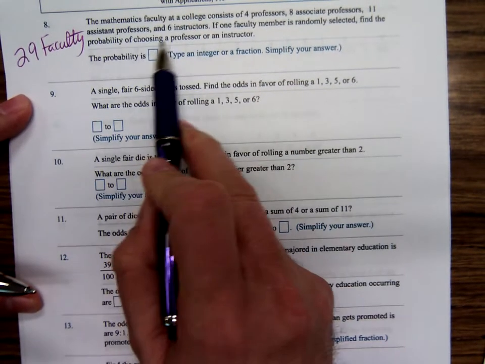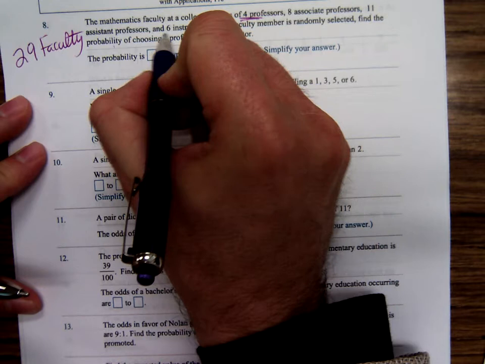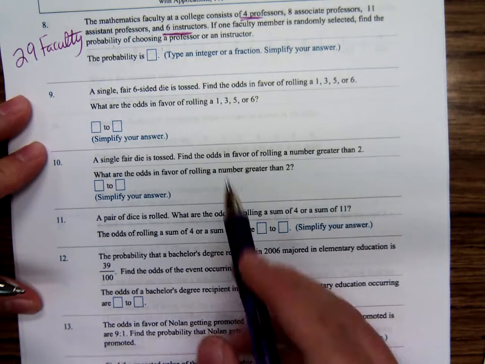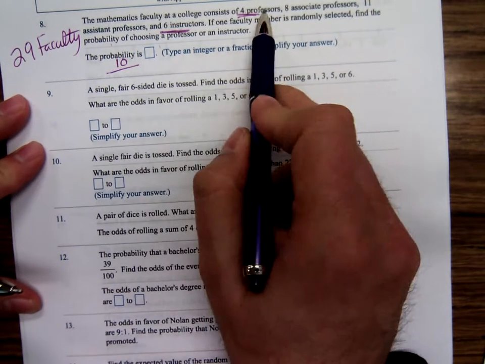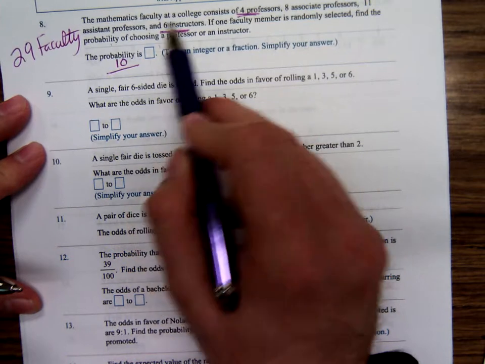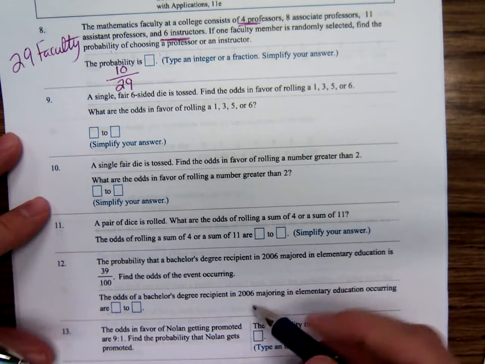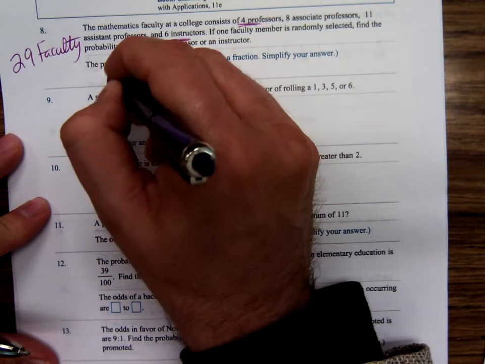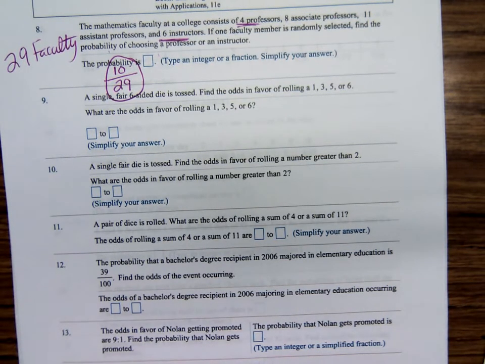We want to know the probability of choosing a professor or an instructor. So there are 10 ways of choosing a professor or instructor. There are 10 of those out of 29. So 10 over 29, and it says write a fraction. Eventually it's going to start saying, oh, use decimals, and we'll have to punch it in our calculator maybe. I'm going through this quickly. Any questions?